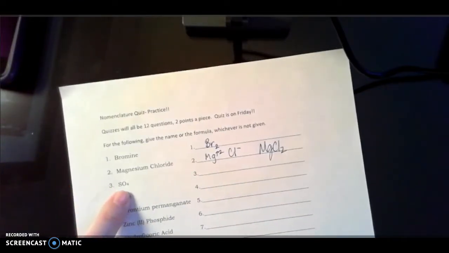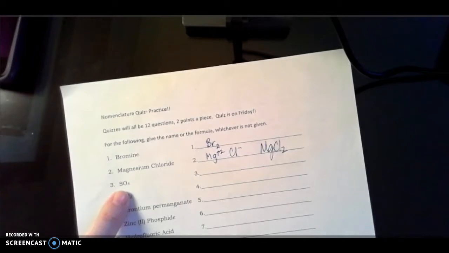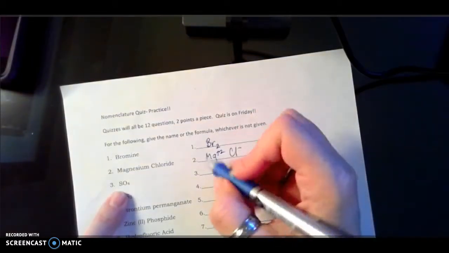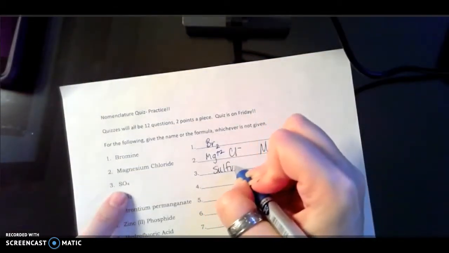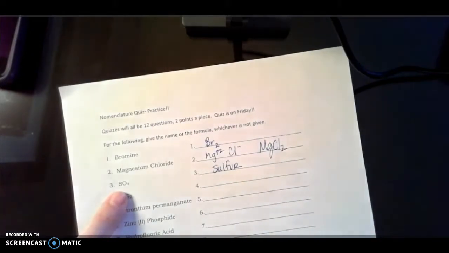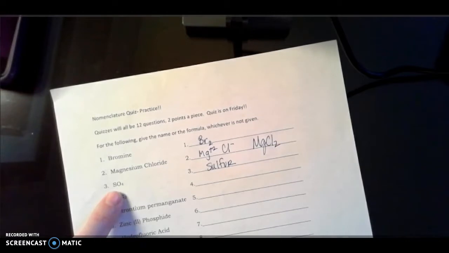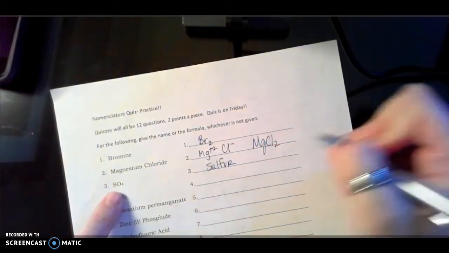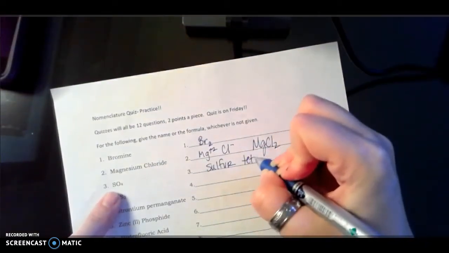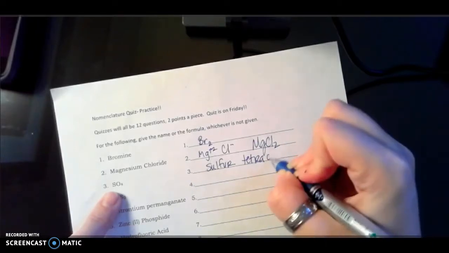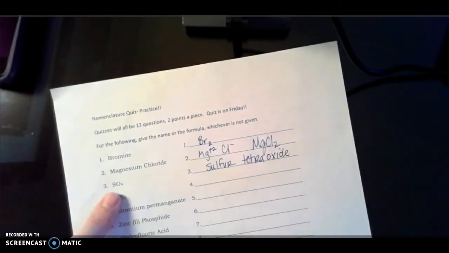S and O, sulfur and oxygen, those are both nonmetals. So those are going to get prefixes to tell how many there are present. Sulfur, there's only one of them. We cannot put a prefix on that though because it is first. O is oxygen. That's going to change to oxide. Tetra is 4. So it's tetra oxide, 4 oxygen.